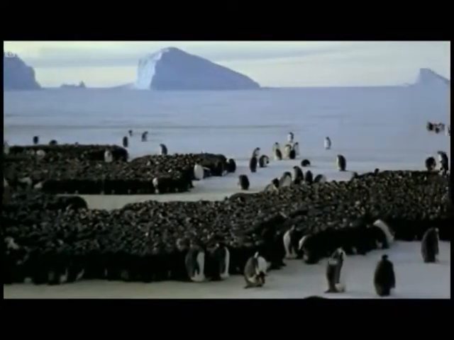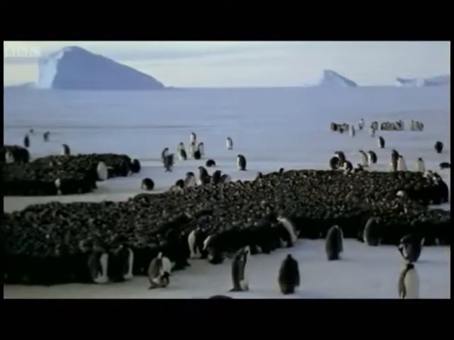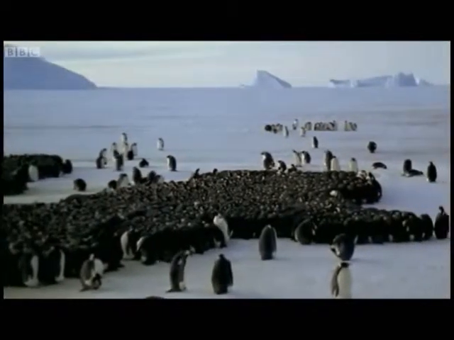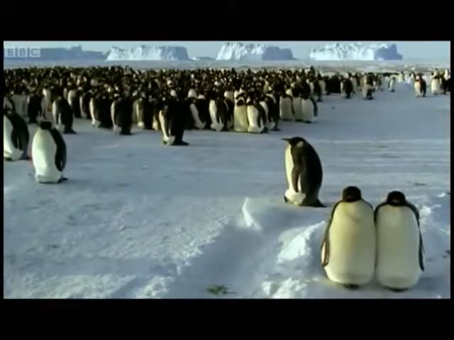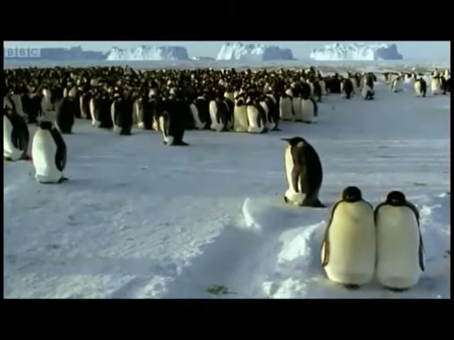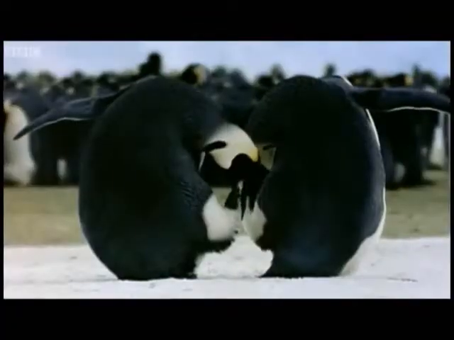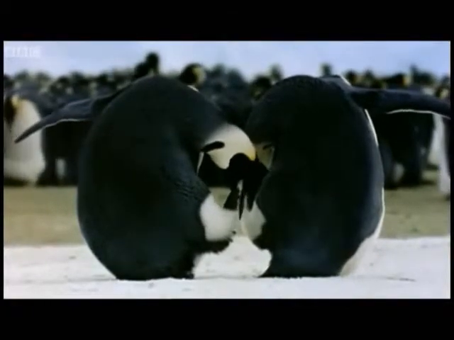And conditions are getting worse. Temperatures are plummeting. These penguins have journeyed here to find a partner and to mate. Now, inside the female's body, another journey starts.